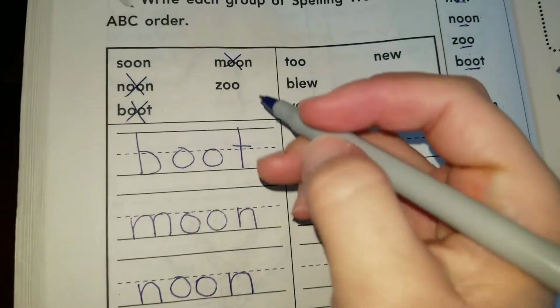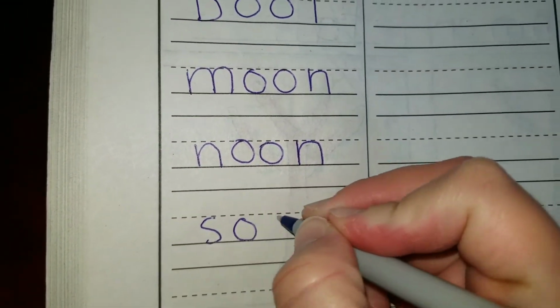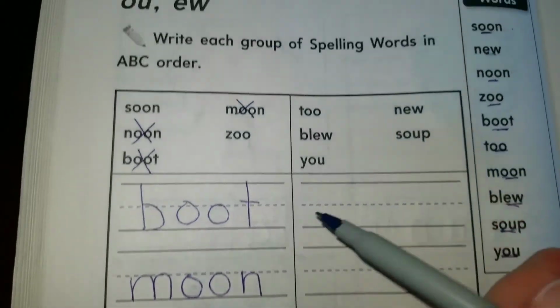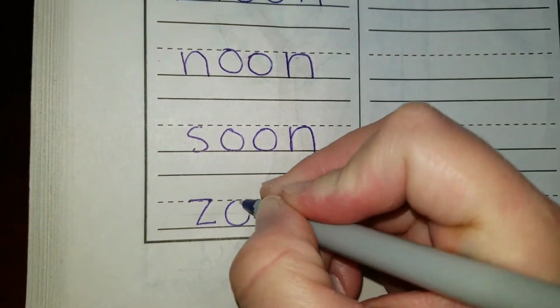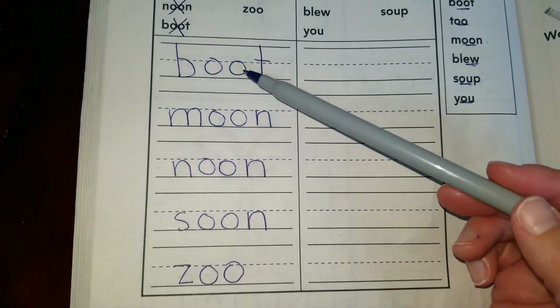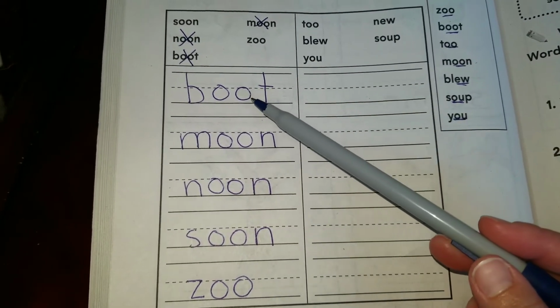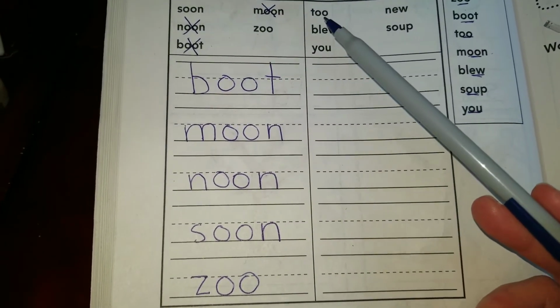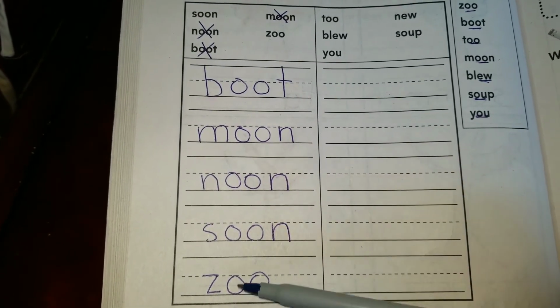So the word that begins with S goes before the word that begins with Z. So we come over here, we're going to write the word soon first, S, U, N, and then last we're going to write the word zoo. And I want you to notice something, boys and girls. All the words that we see on this side of the page have the vowel digraph double O, the 2 O's.